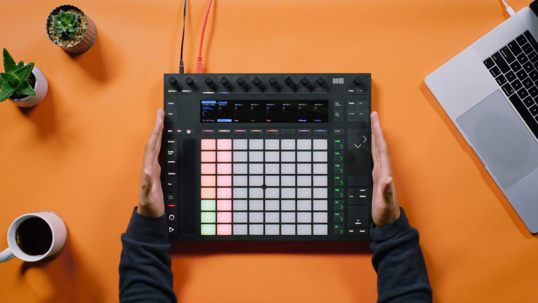Now, before we get into performing these chords and chord progressions, we need to know how to set this up on the controller. I'm using the Ableton Push over here, so let's see how we can access specific modes where we can play chords and chord progressions.